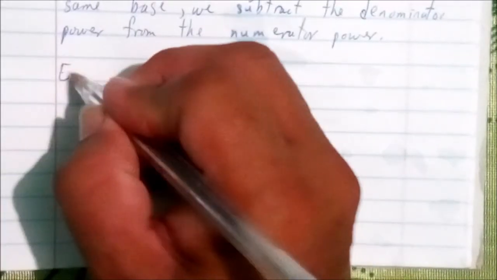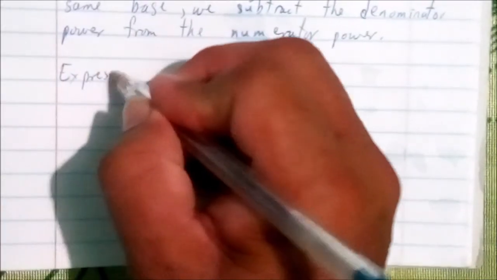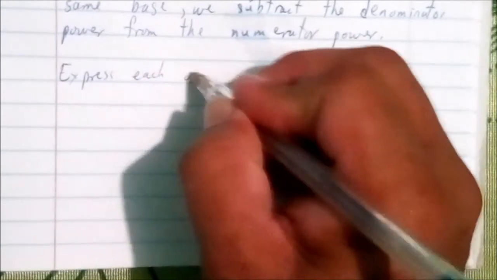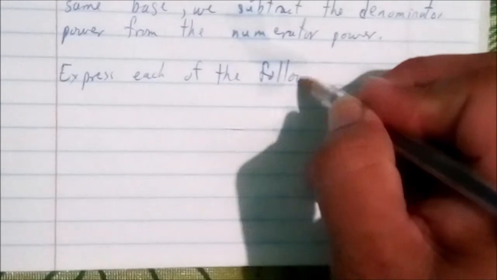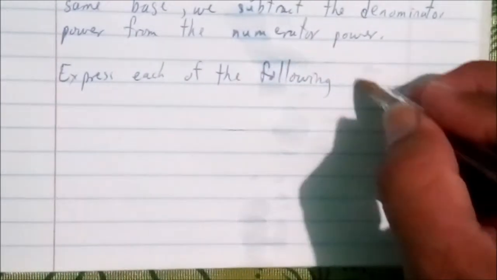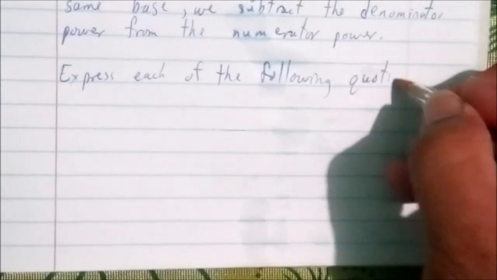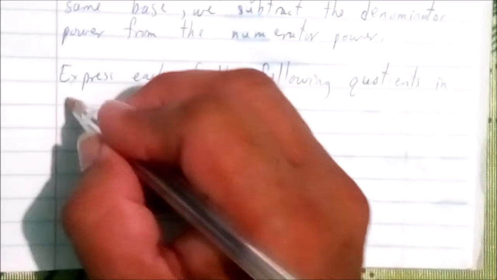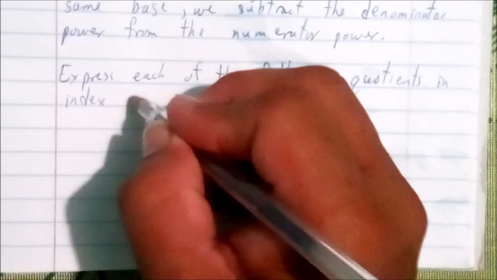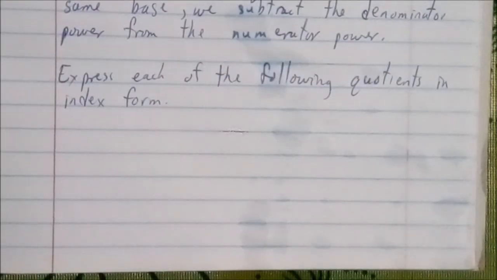Express each of the following quotients. And what does quotient mean? It means division, in index form. That means the answers need to be in index form. No, you're not to use a calculator for this and get a big whole number. All right.